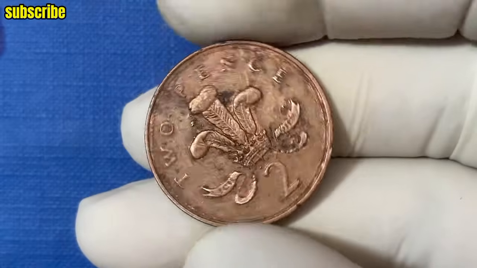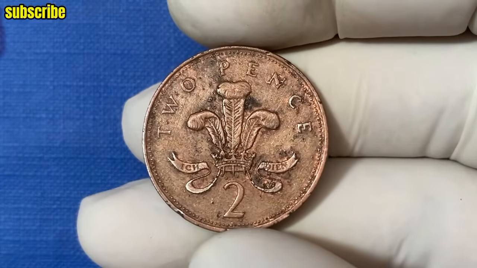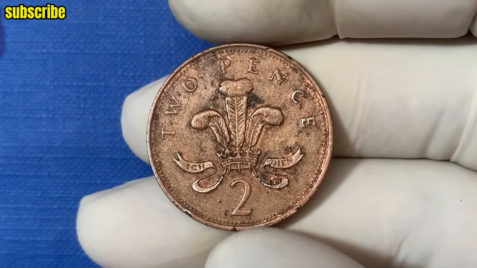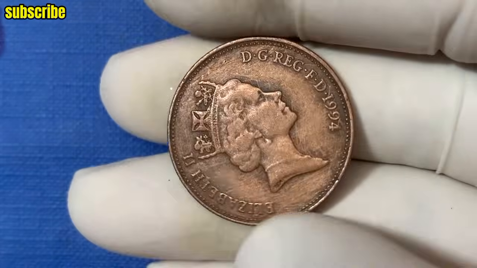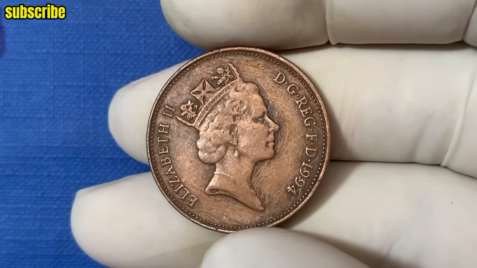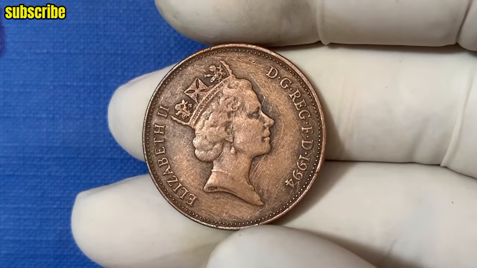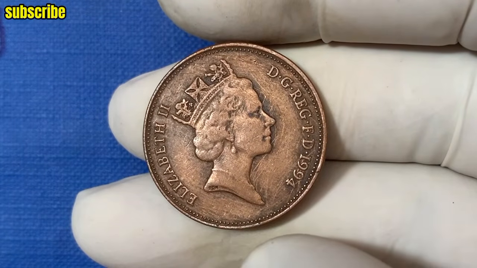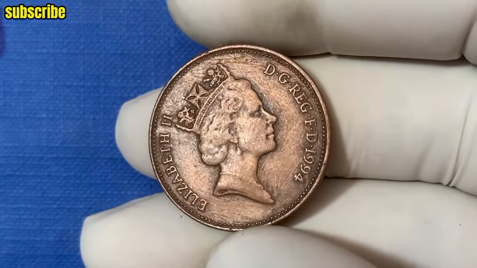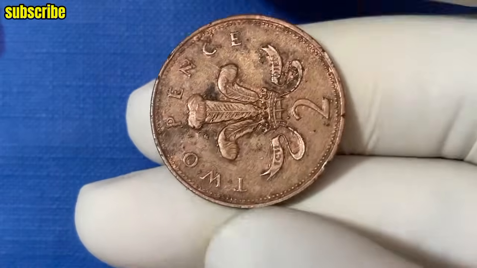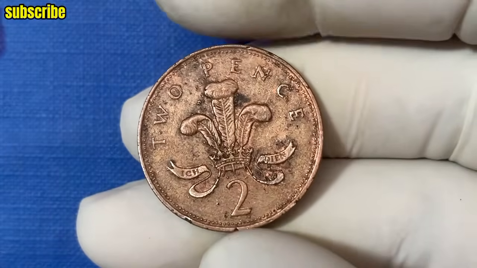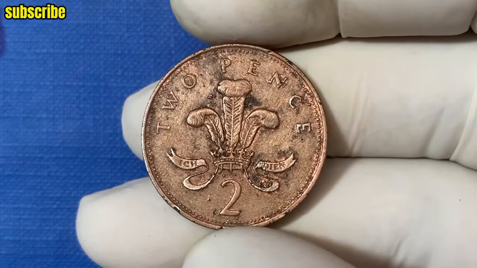Another reason this coin is significant is its rarity. Although it was minted in relatively large quantities, coins from this era that are still in uncirculated or near-perfect condition are harder to find. Over time, many of these coins were used in daily transactions, leading to wear and tear. If you're lucky enough to come across a 1994 2 pence that has been carefully preserved, it could be worth more than you might expect, but the value doesn't stop at its age or rarity alone.